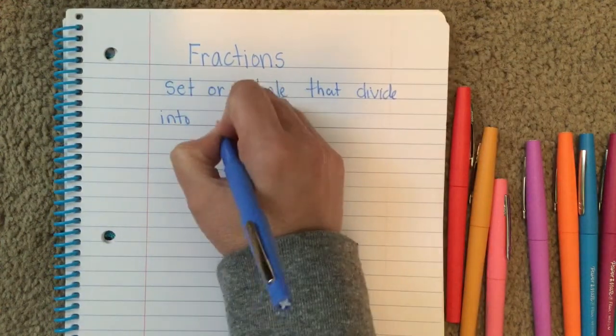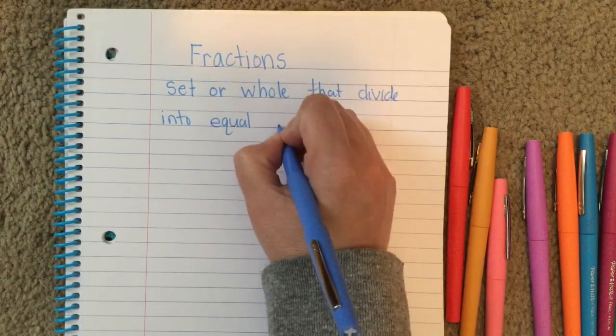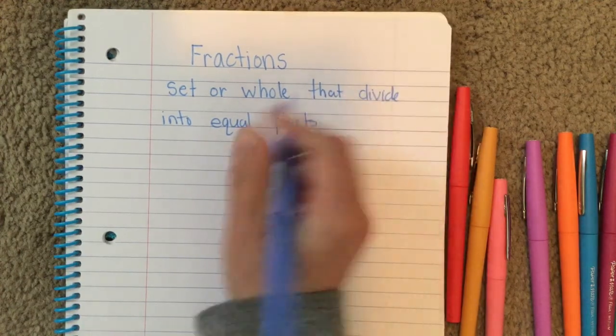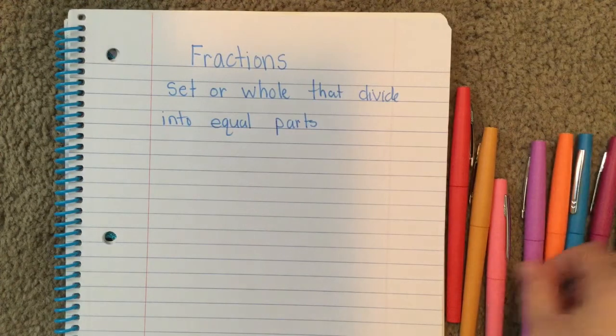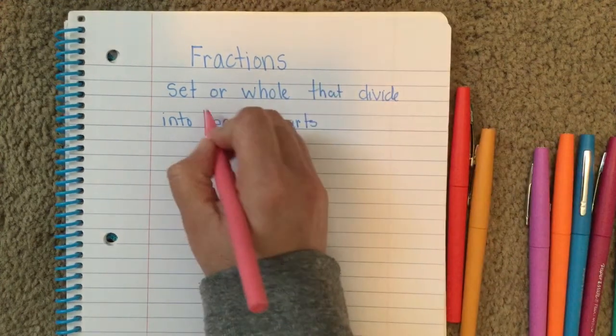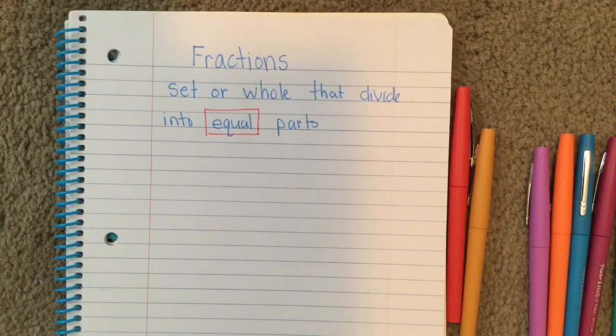So the biggest key word in a fraction is that it must be equal parts. And in case you forgot what equal means, the parts are the same size, the same shape. They have to be equal. One of the things that I always think about when I'm dividing things, say food, is that I want my parts to be equal so that the person I'm sharing with gets the same amount as me.